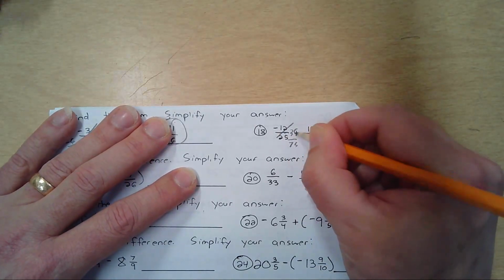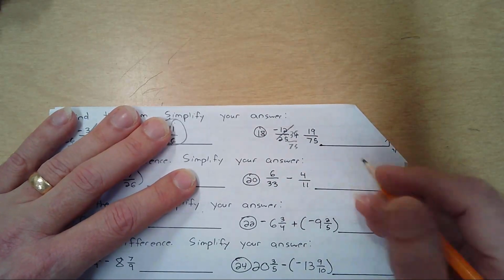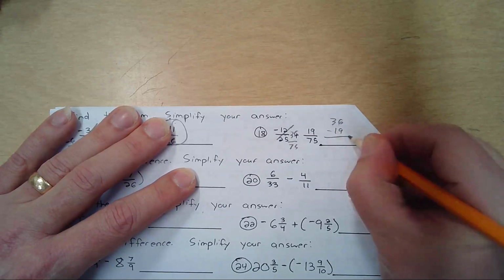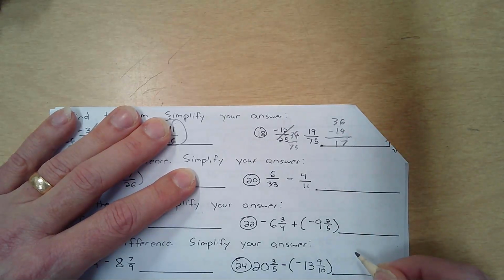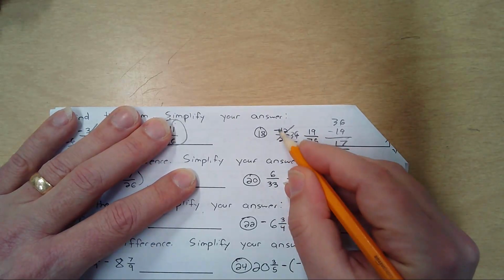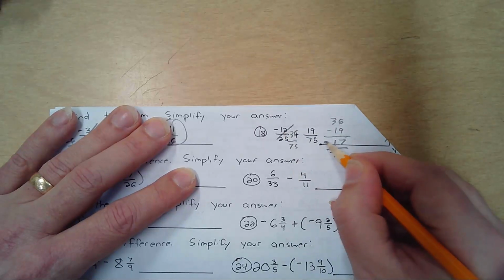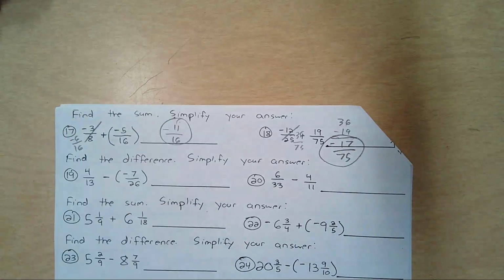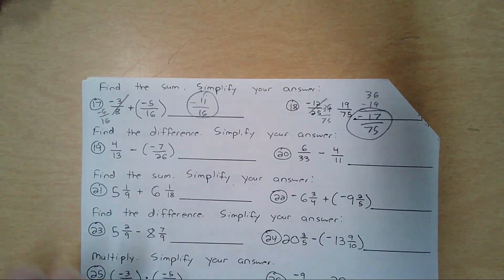Negative 36. So signs are different. Greater absolute value is that one. Lesser absolute value. Denominator never changes. Carry the sign from the one with the greater absolute value. Simplify as necessary. No simplify needed.